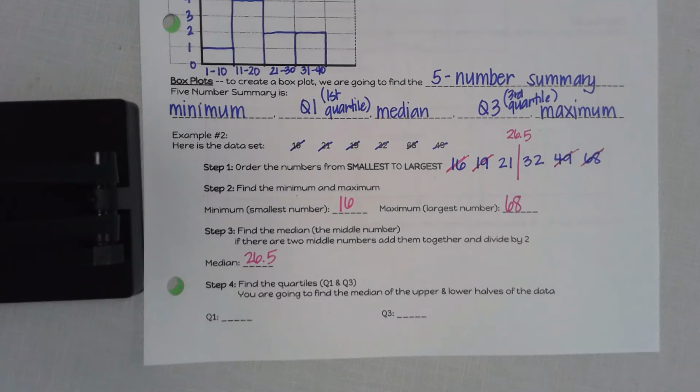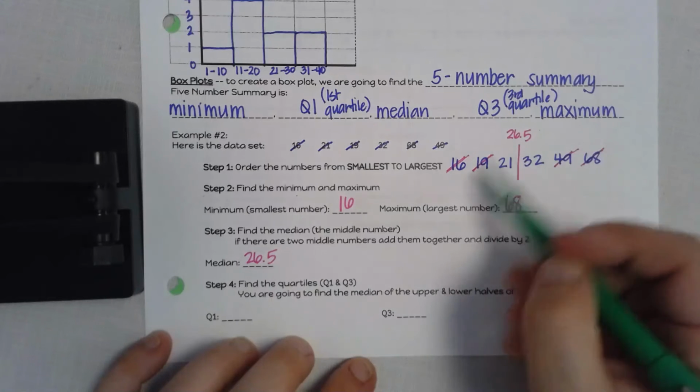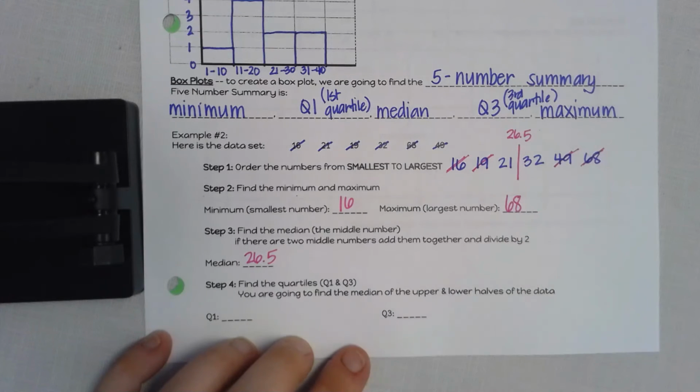When you find the median, or when you find Q1 and Q3, you never, let me repeat that again, you never touch your actual median. You never touch that number. So how did I find the median of the whole set? I did small, large, right? I'm going to do the same thing.